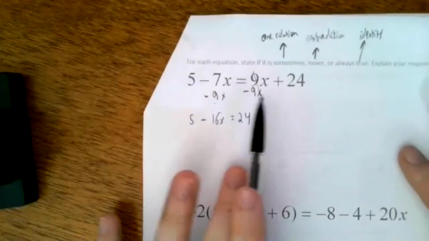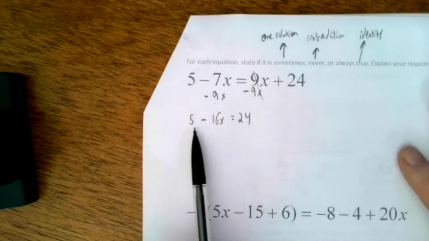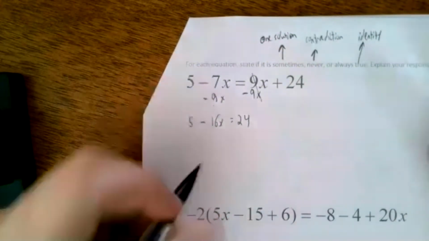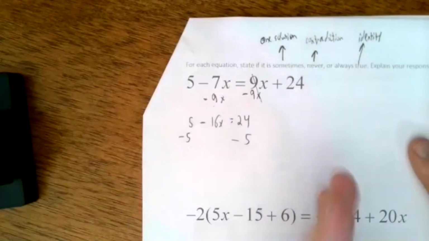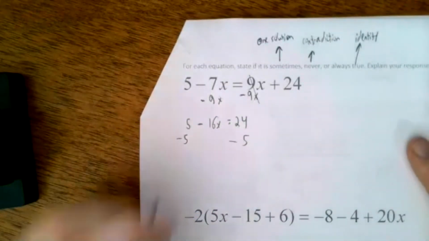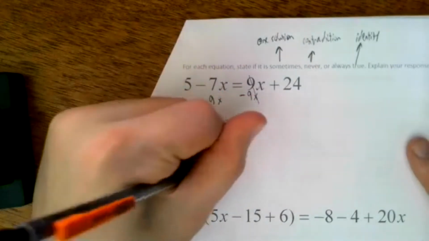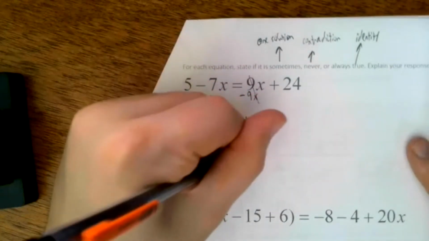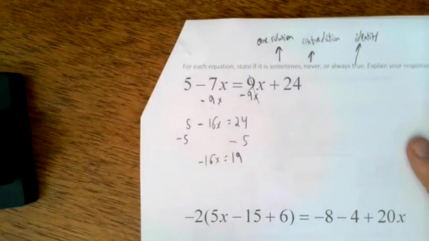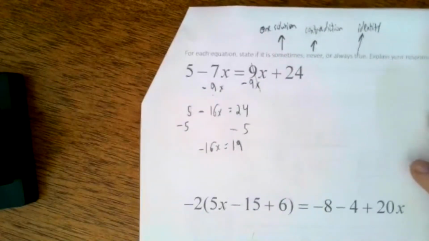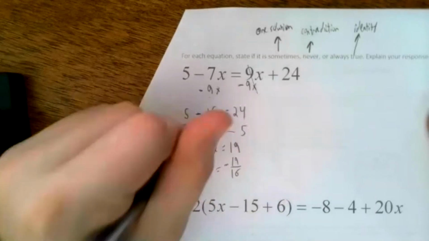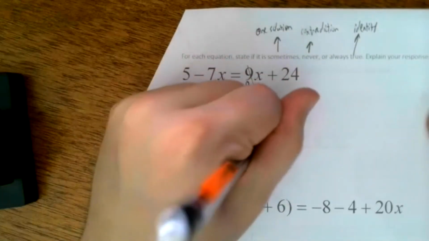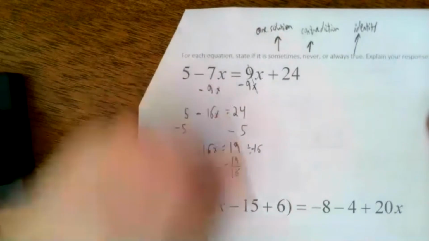So now, since we made that decision, we're forced to subtract 5 on both sides. Right? Because we want all the constants on the right and all the x's on the left. So we get negative 16x equals, what, 19? And then how can we get the x by itself now? Divide on each side. Yep, so we get x equals negative 19 over 16, right? Because we just divide by negative 16 on both sides. Okay.